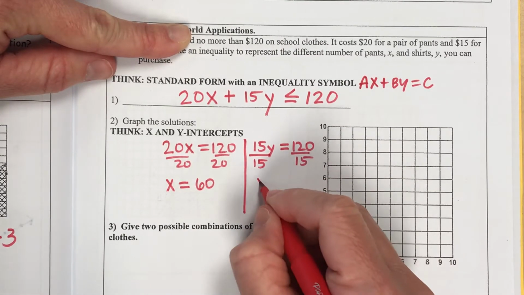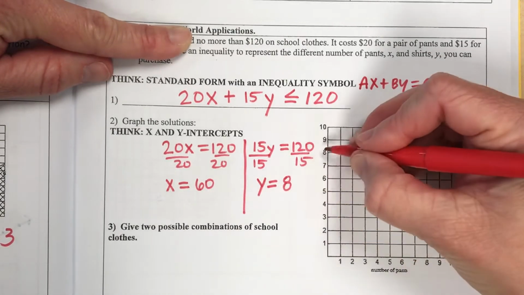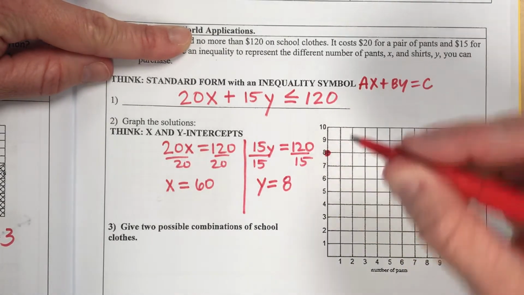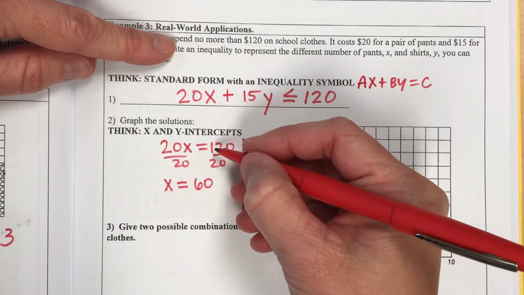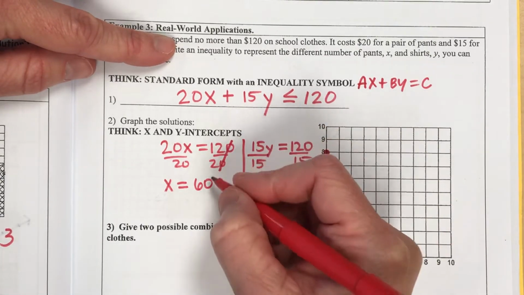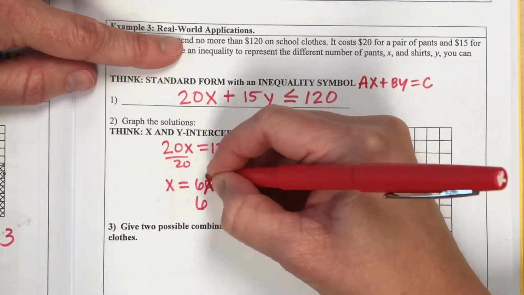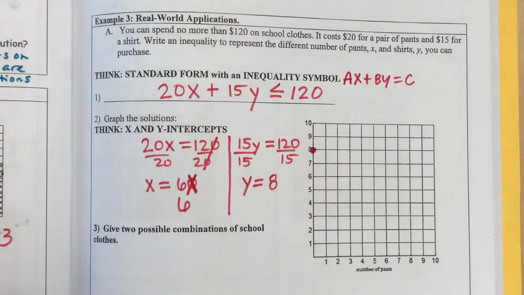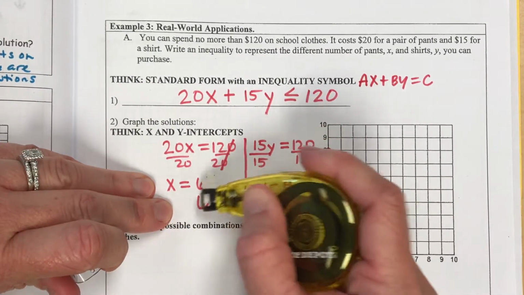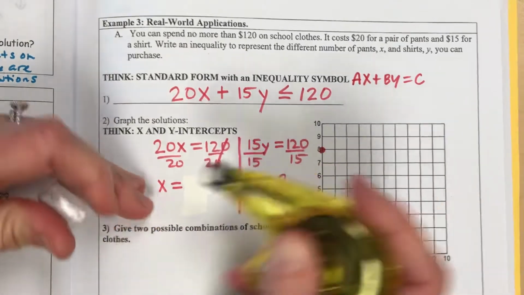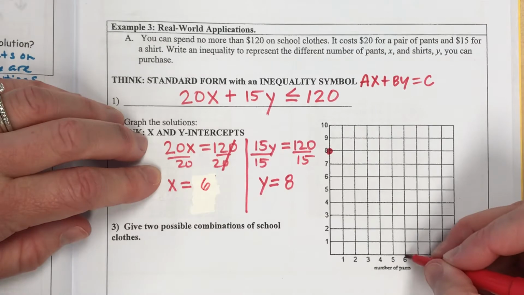120 divided by 15, you might want a calculator for that. You're going to get 8. So on my Y-axis, I'm going to put a point at 8. And on my X-axis, actually, I think I made a big boo-boo here. 120 divided by 20 is not 60. Oops. It's 6. So let me just delete that for you. Actually, I can do one better. I have one of those handy-dandy whiteouts. So let me just fix that completely. My bad. 6. So I'm going to put a point here on my 6.